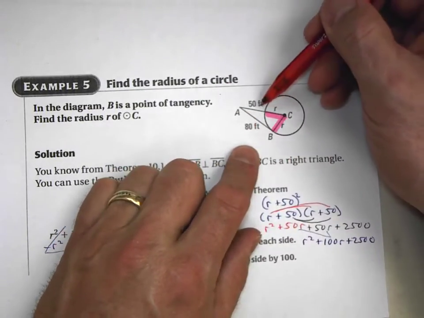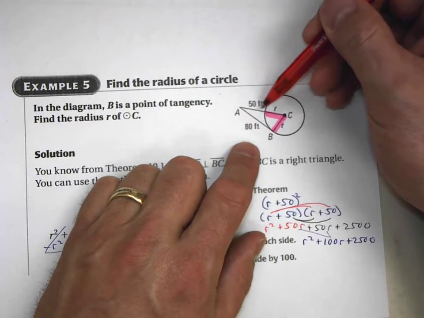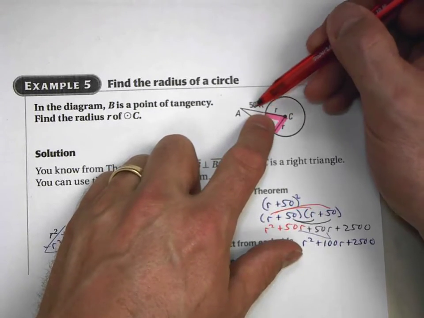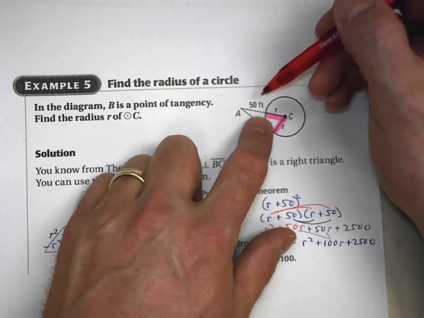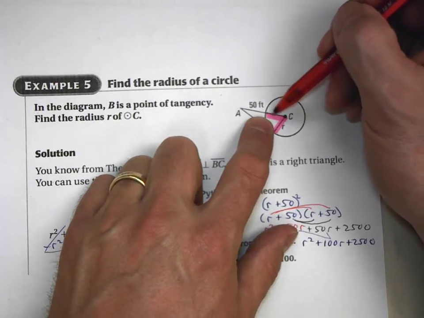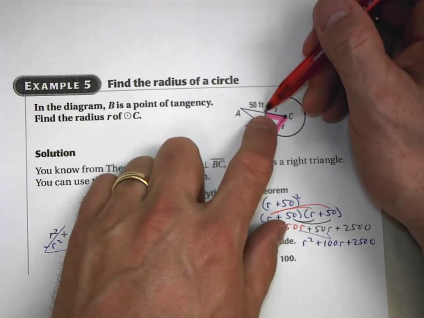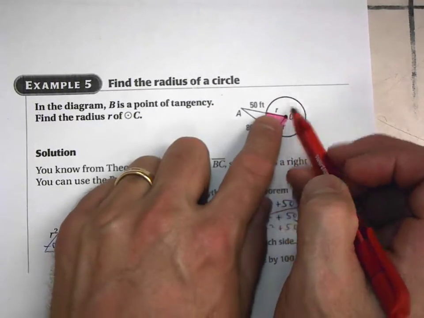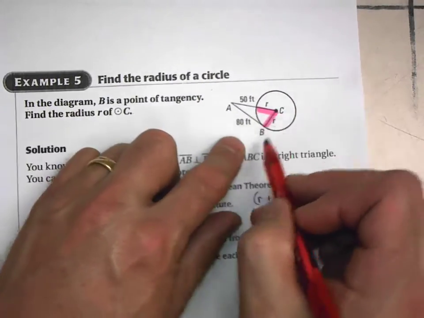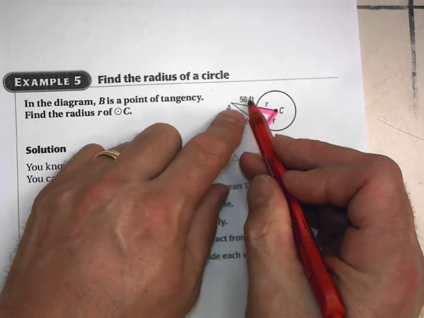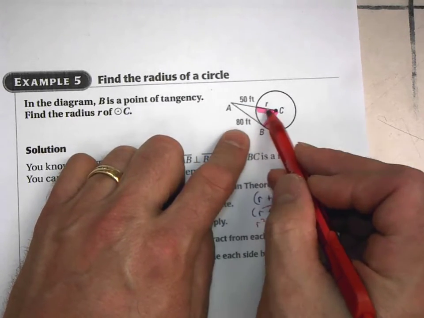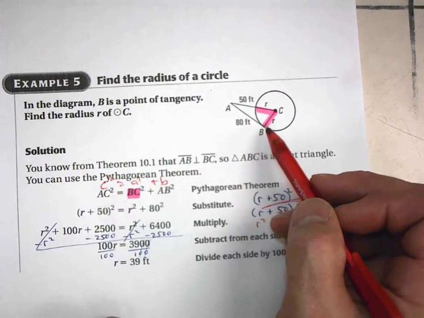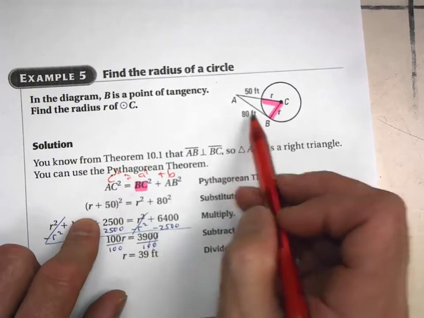We know that this 50 refers only to this outside segment because you can see the other leg is 80. So obviously this one is the 50. The hypotenuse is going to be the longest side. So the 50 refers only to this outside segment. So we know that r is going to be at least 30, right? It has to be more than 30 because 30 plus 50 is 80, and the hypotenuse has to be larger than the longest side. So let's plug in r plus 50.